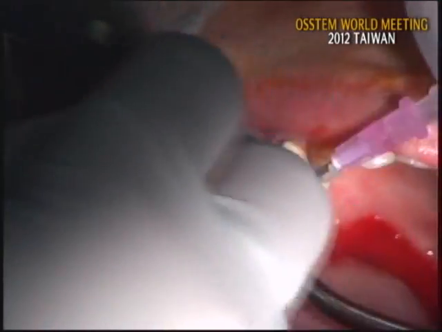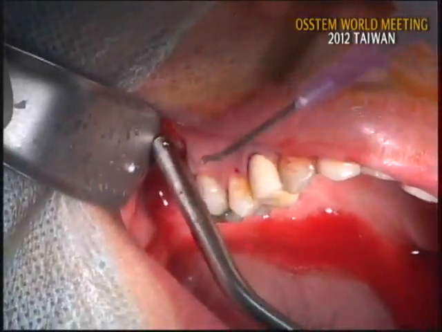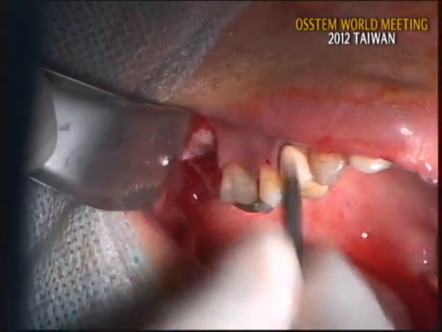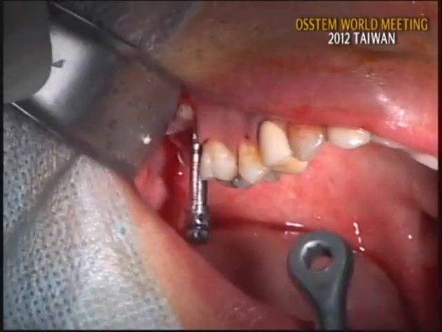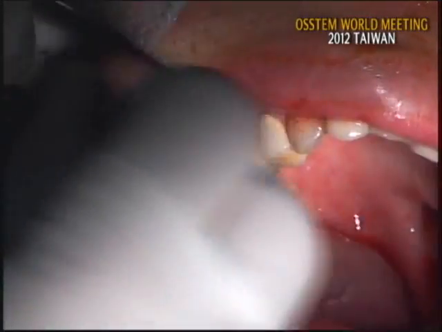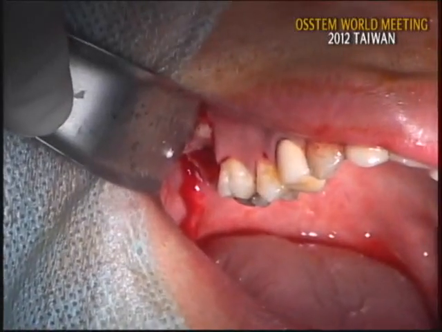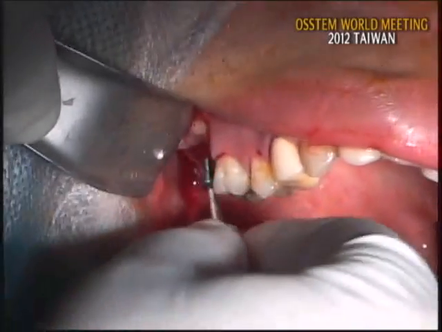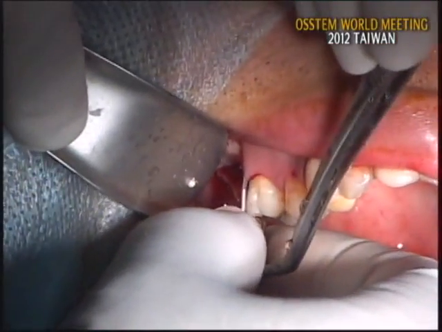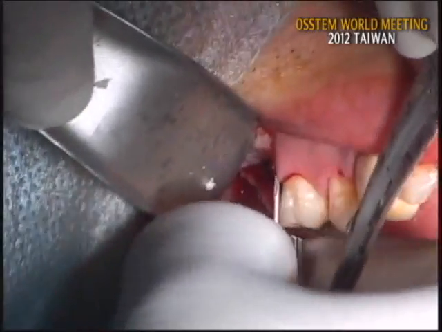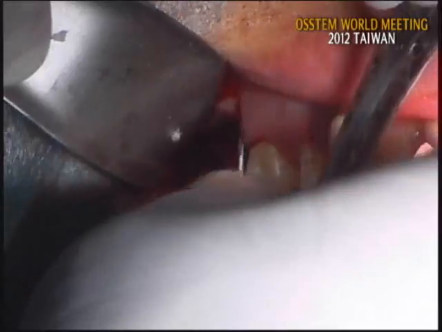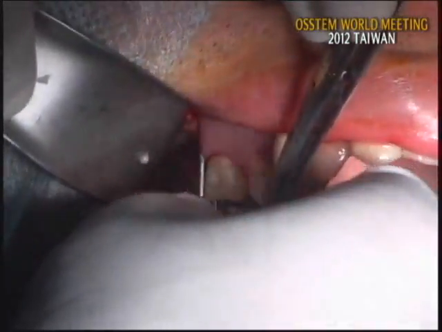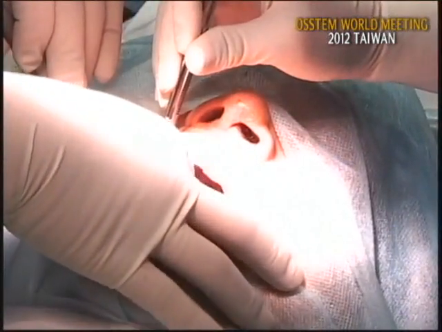Okay, I'll control the depth with the fixture driver. Connect the fixture driver and finish the depth. Okay, cover screw, please. Okay, I'm connecting the cover screw. You see, my assistant always protects the driver so it does not drop. Okay, connect the cover screw with a light force.